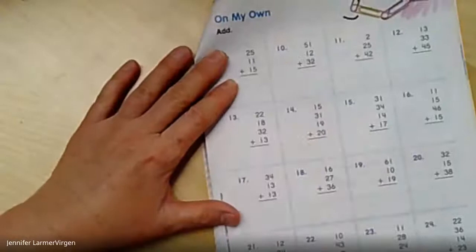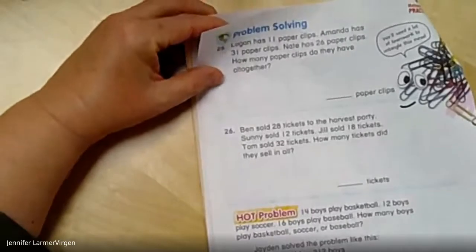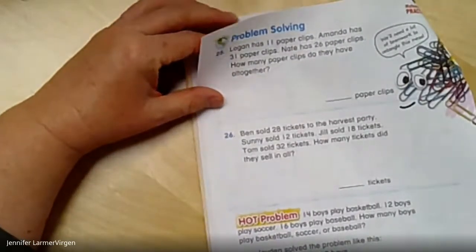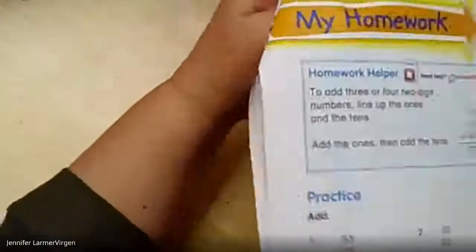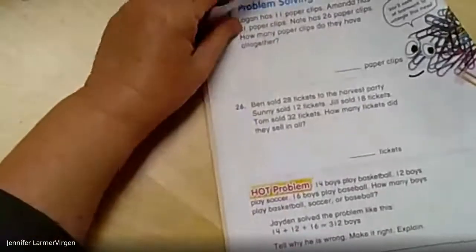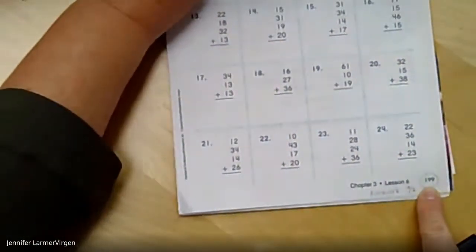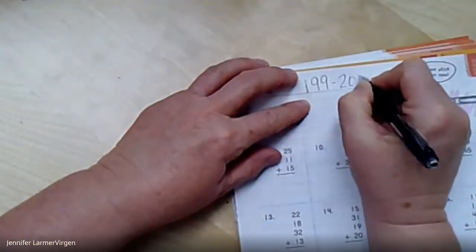For your homework, today I'm going to have you do on your own page 199, and then 200. Here's 200. I'm still playing with this machine. So 199 and 200 for your homework. We are not going to do this page yet. We'll do this page tomorrow. So for right now, you're doing page 199 and 200. I'll write it up here. 199, 200. That's your homework.